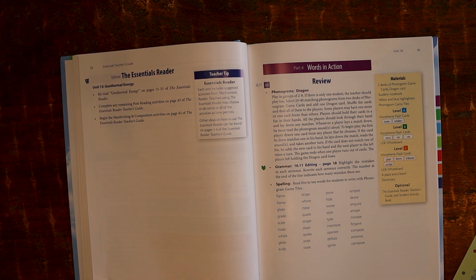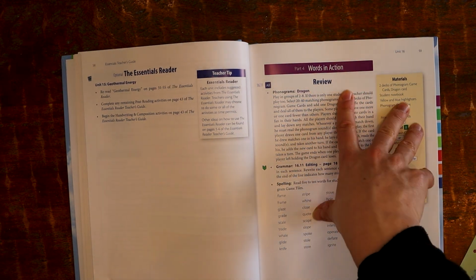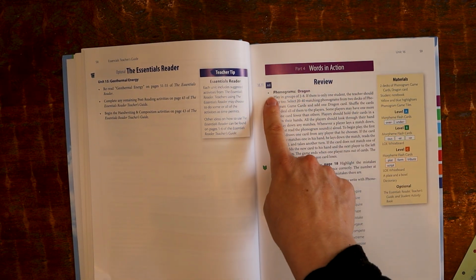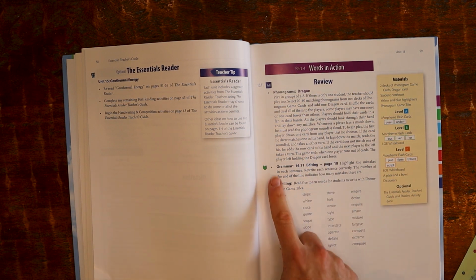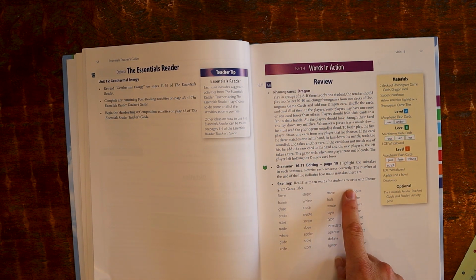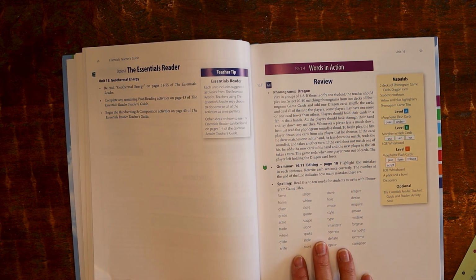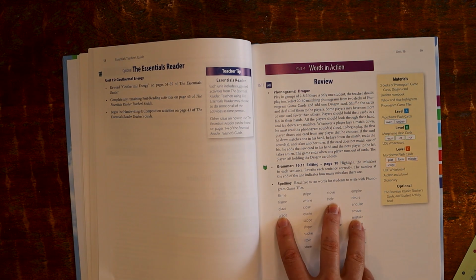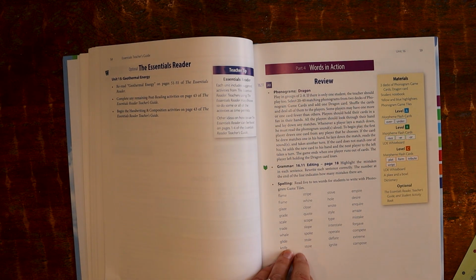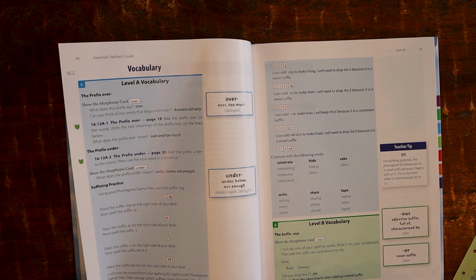Okay, so that's the first 3 parts of 5. So the 4th part is words in action. So again, all, and this review is phonograms for dragons, grammar review, spelling review. It says read 5 to 10 words for students to write with the tiles. These are great. They're not necessarily your spelling words. By this point in the program, your students should be able to spell those words. And so it helps them use their skills.